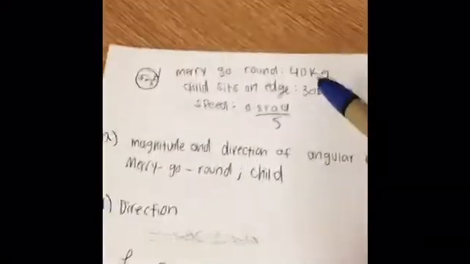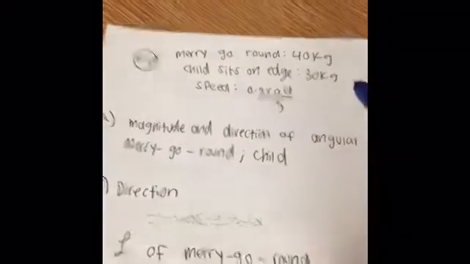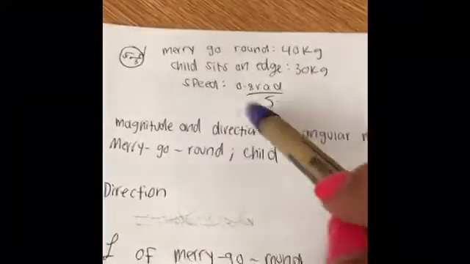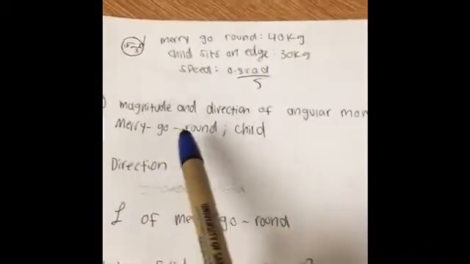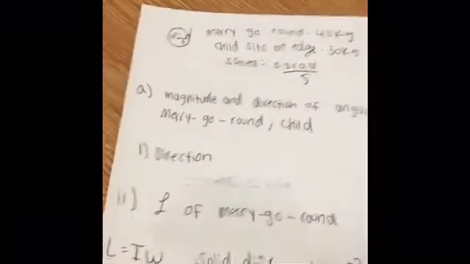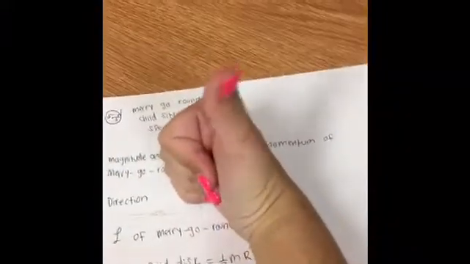So we have a merry-go-round that weighs 40 kilograms and a child that sits on the edge of this merry-go-round that weighs 30 kilograms. The merry-go-round is rotating counterclockwise with the speed of 0.8 radians per second. Part A is asking us to find the magnitude and direction of the angular momentum of the merry-go-round and then of the child. To find the direction, that's easy by using the right-hand rule. We get that it's out of the page.